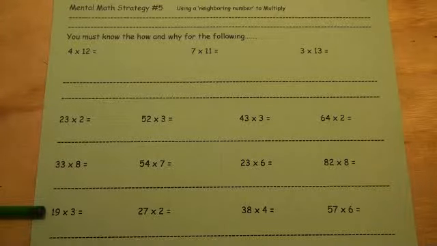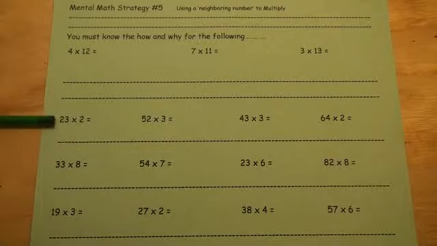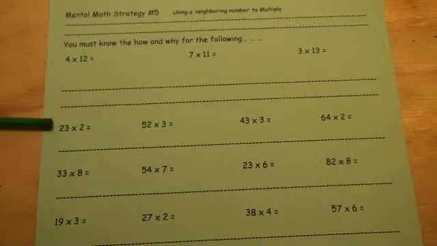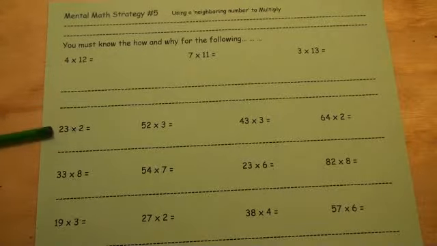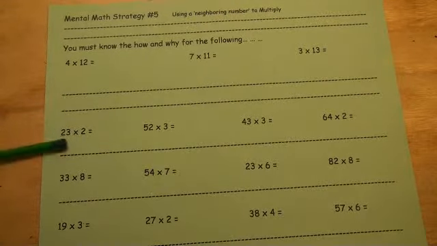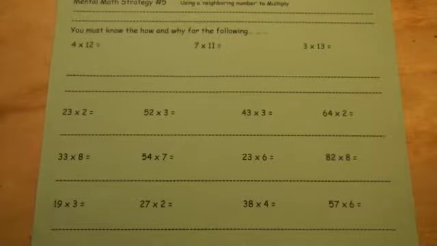Now, ladies and gentlemen, here's where things can get fun. You see, we can do the same thing that we just did, but instead of adding the extra stuff, we're going to subtract that extra stuff. So if this would have said, for example, 17 times 2 rather than 23 times 2, I'm going to go 3 on the other side of 20. I would have done 2 20s minus 2 3s. Okay, and that would have taken us to 34.